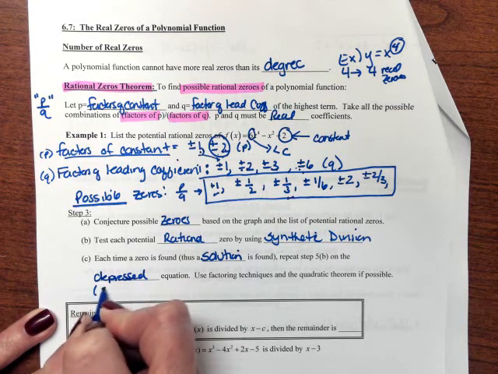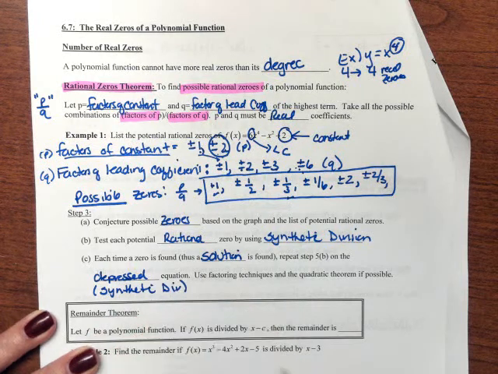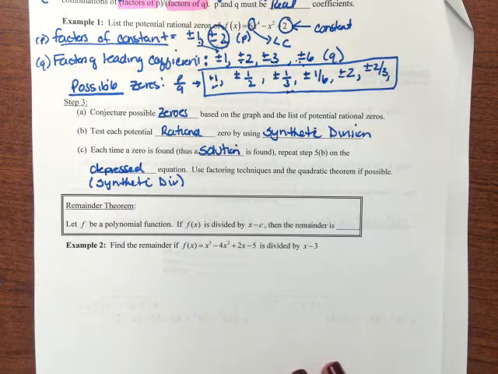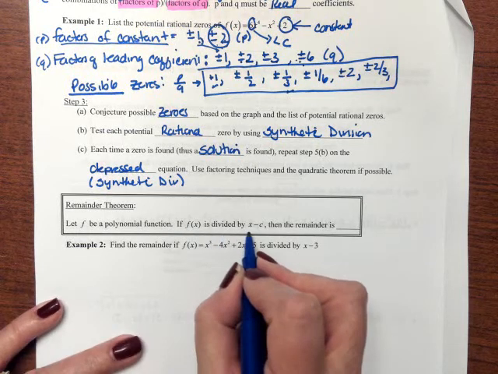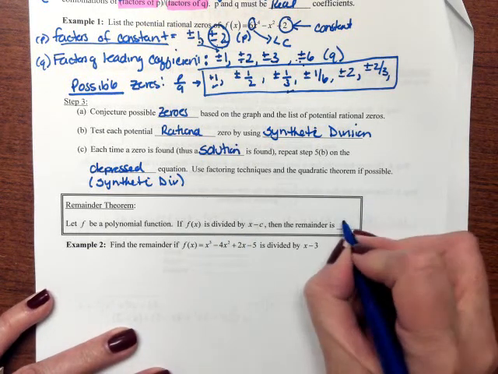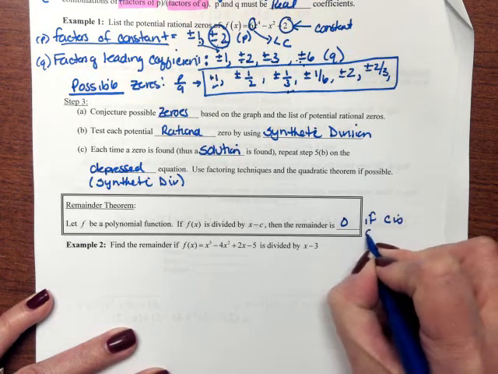Again, the depressed equation comes from synthetic division. And then we can factor and find the other zeros. So remember from last year, if you have a polynomial and it's divided by x minus c, then the remainder is 0 if c is a solution.